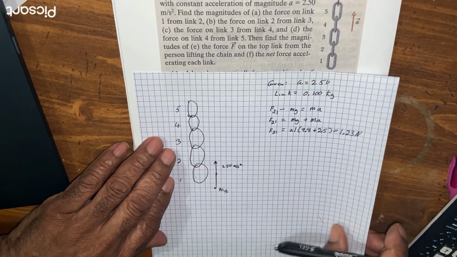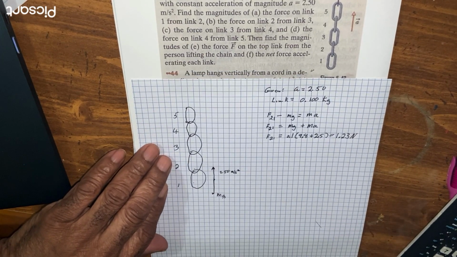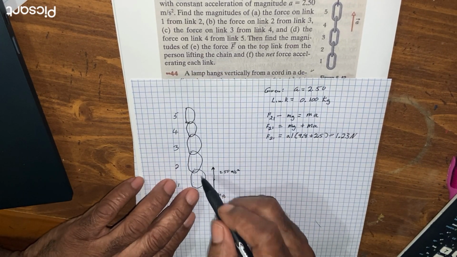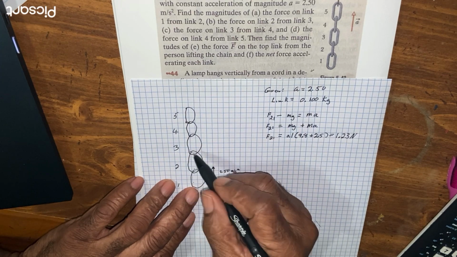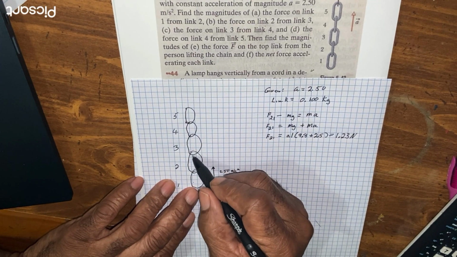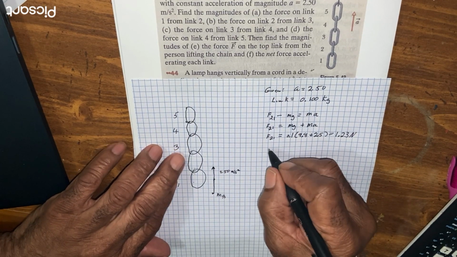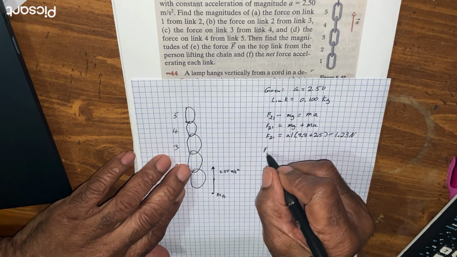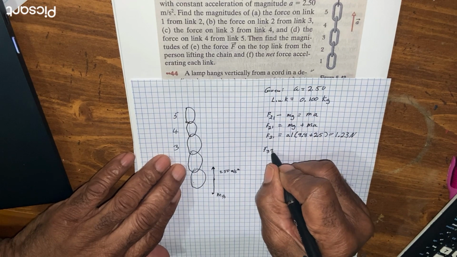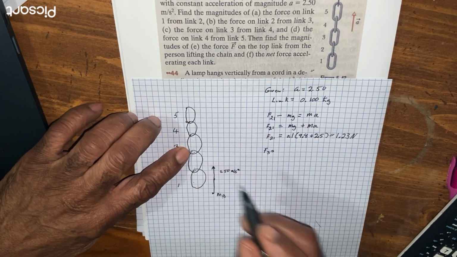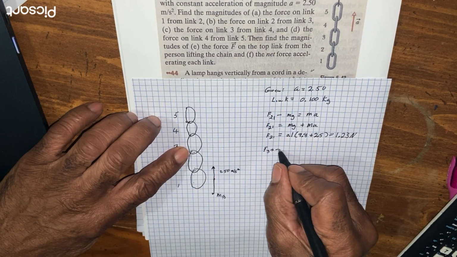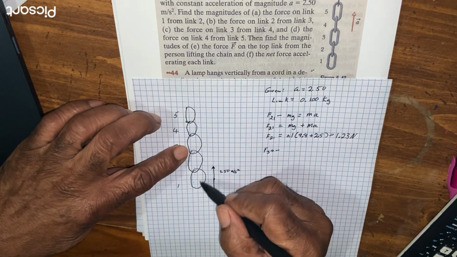Now we're going to look at the force F3(2), and what we'll have is F3(2) at this point minus how much weight is going down.